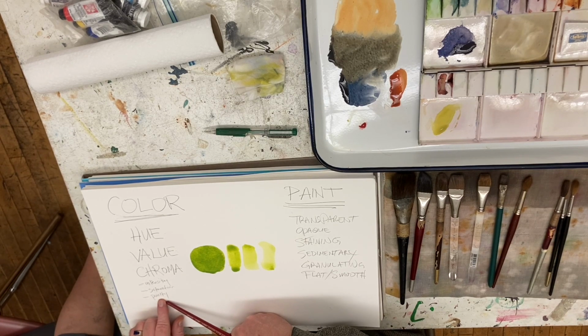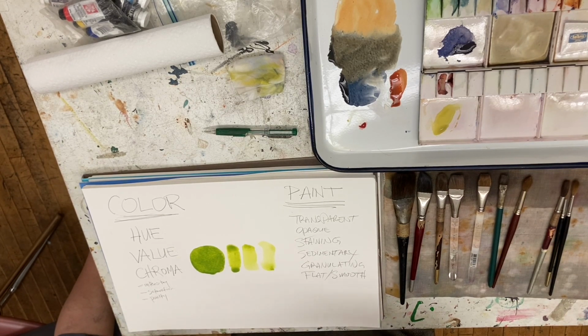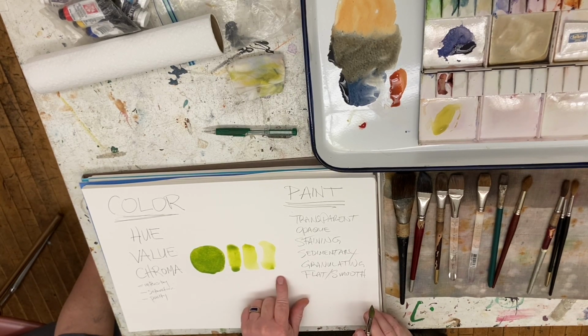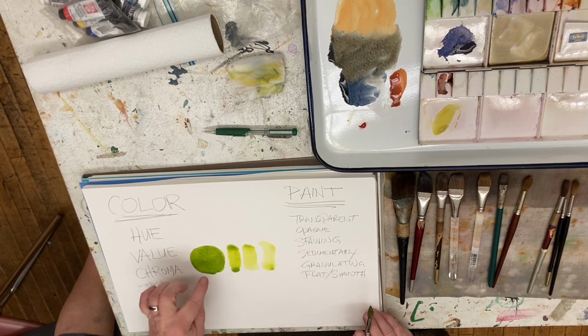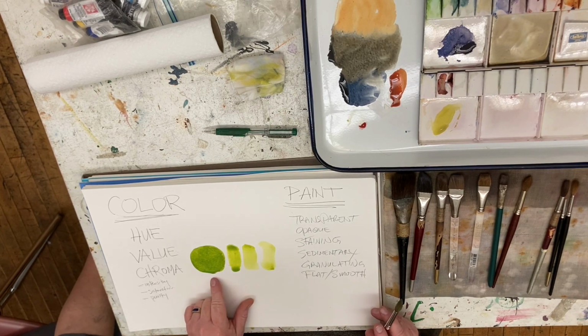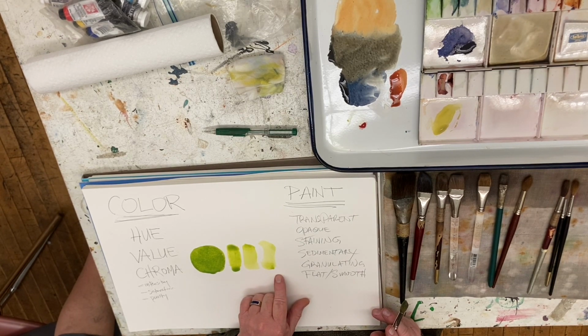Okay? Well, I guess intensity could be more concentration. Higher concentration of the pigment. Yes, it is getting lighter. That's no question. It's darker, it's lighter. But the chroma is not changing. Okay. Because have I mixed anything else with it? No, but you put less on. That just means it's lighter.